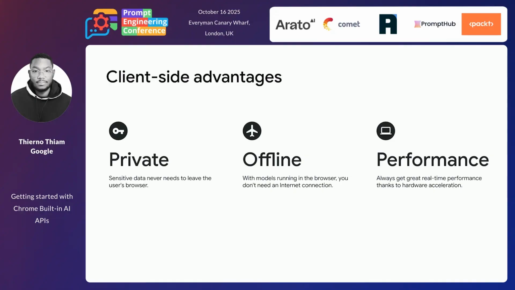Again, the question here is not about client side versus server side, but think strategically about what you want to achieve for your end user. It's not a competition. You can mix both or you choose the best of these two worlds depending on your use case.